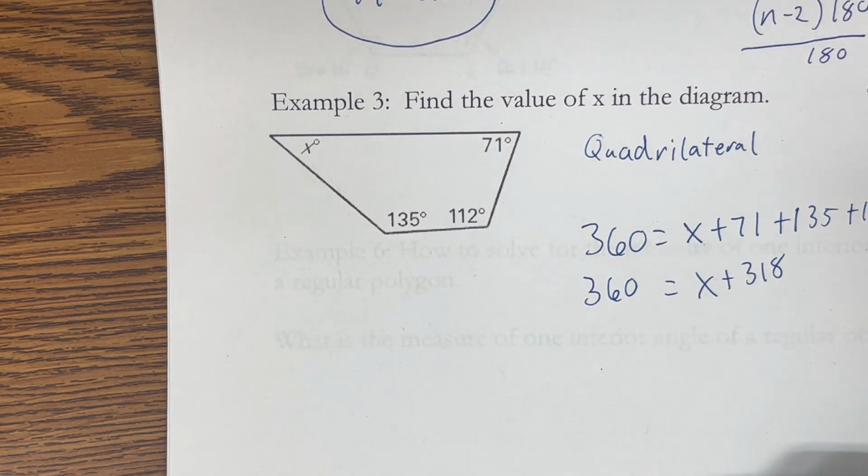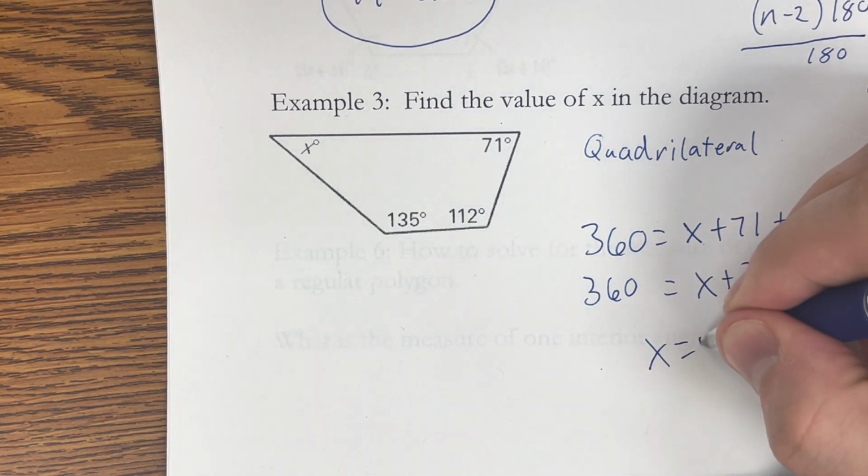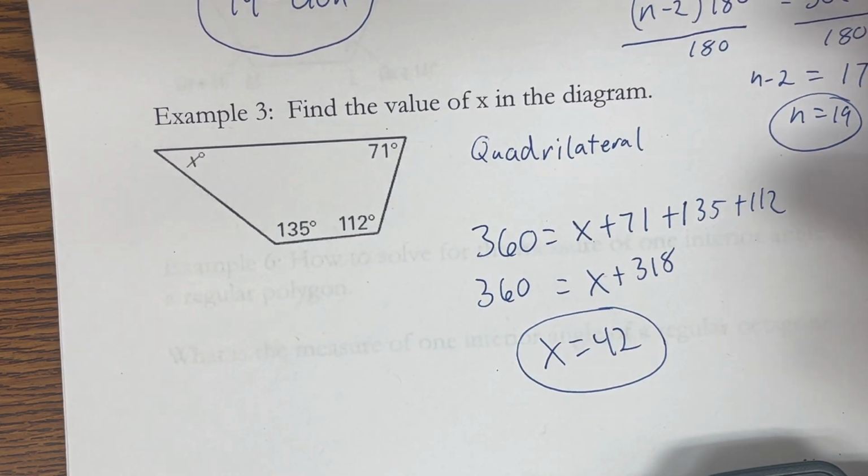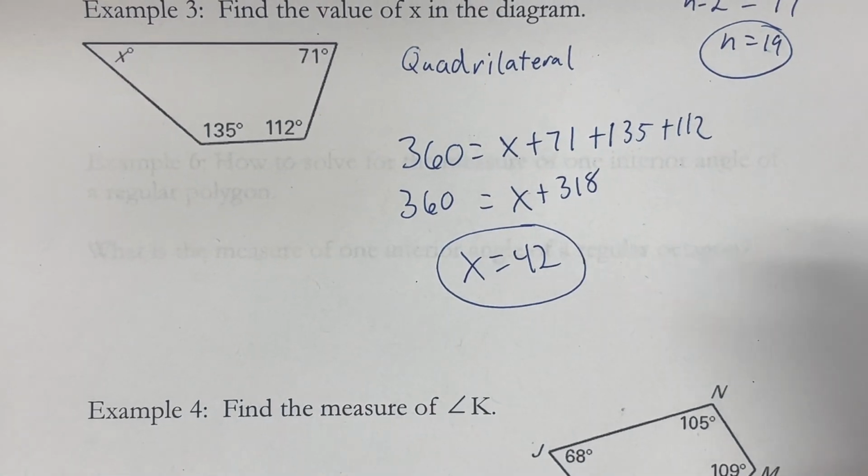And then we'll subtract our 318 from both sides, and we get 42. So that was pretty easy because it was a quadrilateral. We knew what the angles added up to. And this next one, again, we have to figure out how many sides it has.